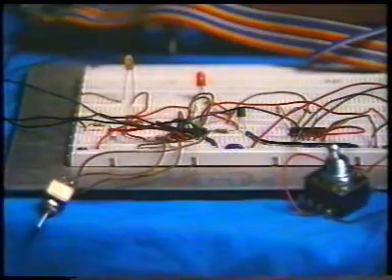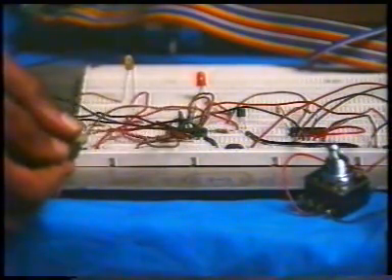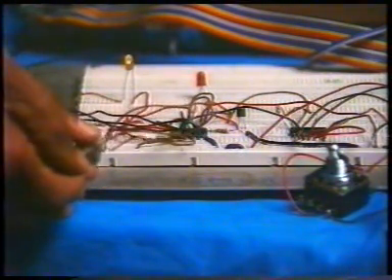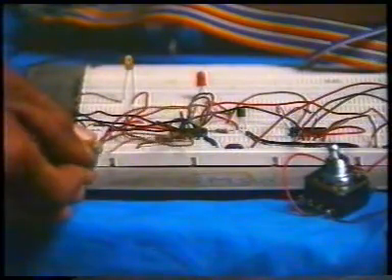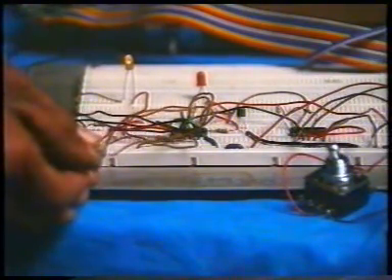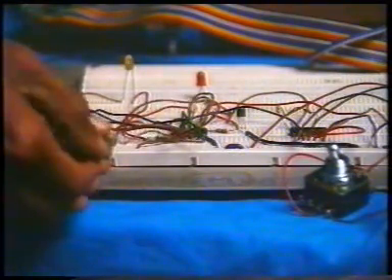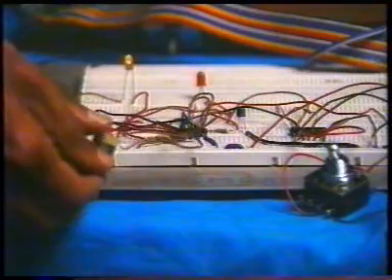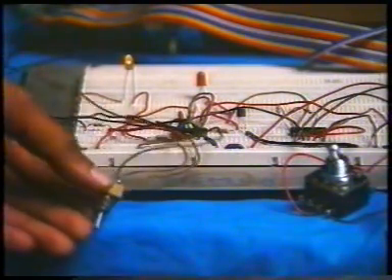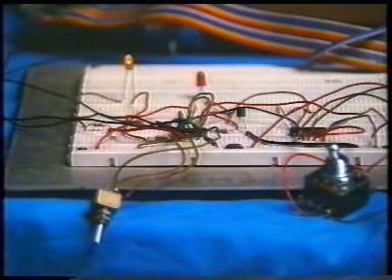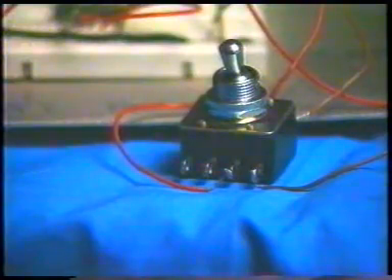First, I am disabling the gate. Now I am giving the clock pulses 1, 2, 3, 4, 5, 6, 7, 8, 9. So that means even after 6 clock pulses the output is not coming high. That is because the gate is disabled.